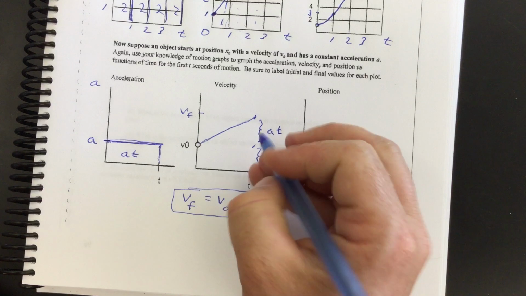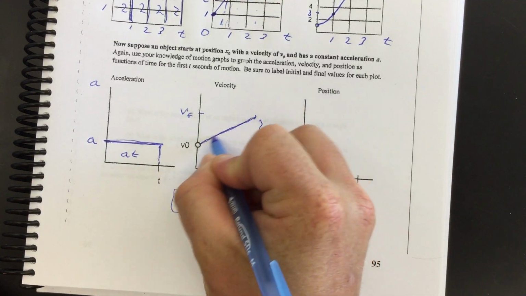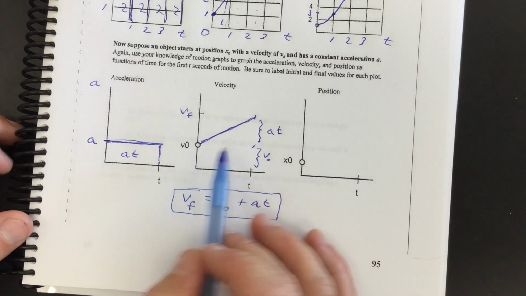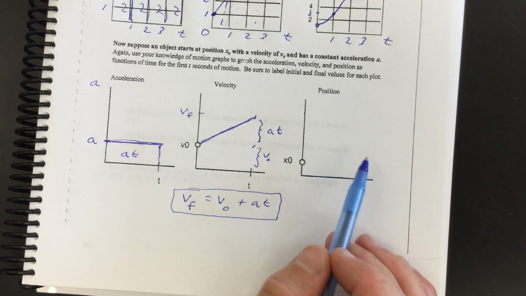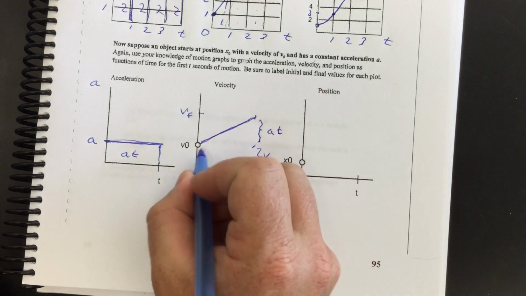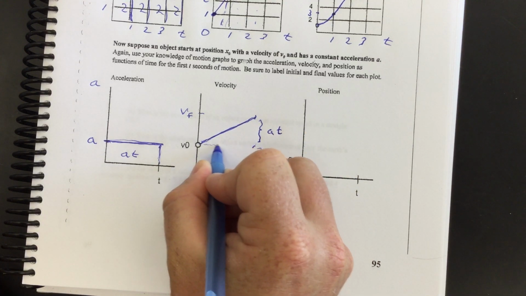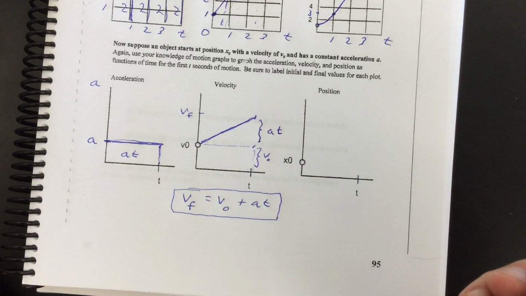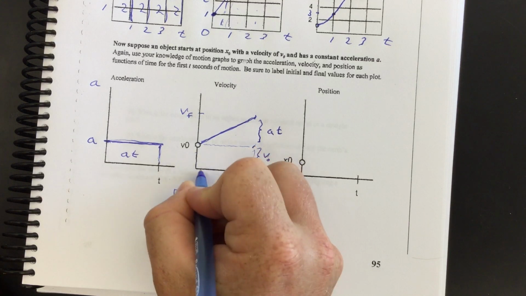And so here we've done that. Now what we need to do is get the position graph. It's the same story where the area under the velocity curve will give you the change in position. So let's do that also. We need to find the area under this thing, but you notice it's got two shapes. It's got a rectangle with a triangle on top. The area of the rectangle is v initial times t.